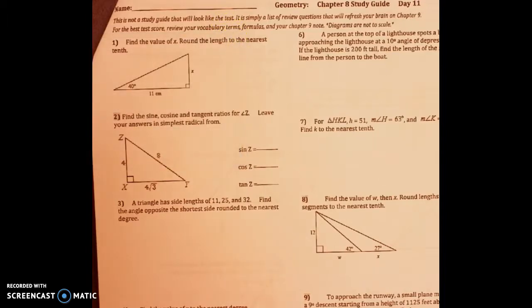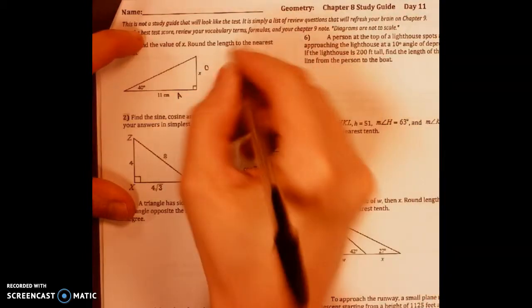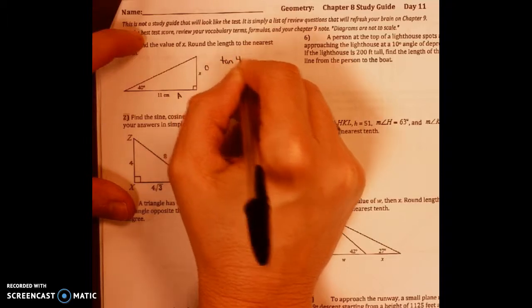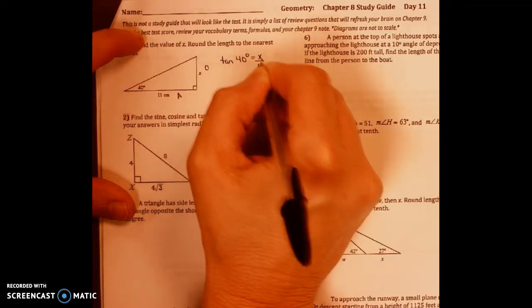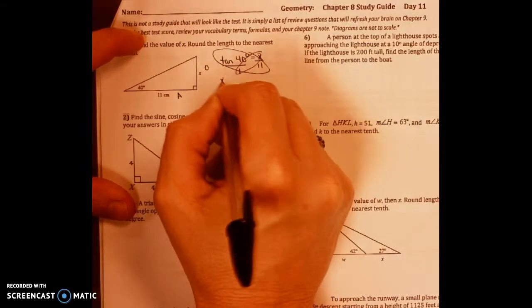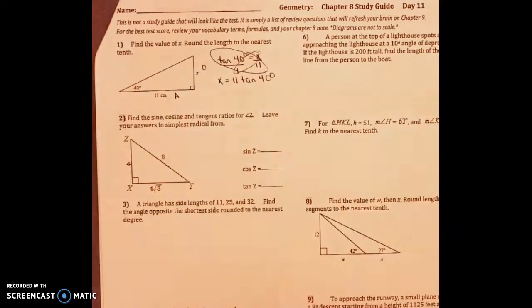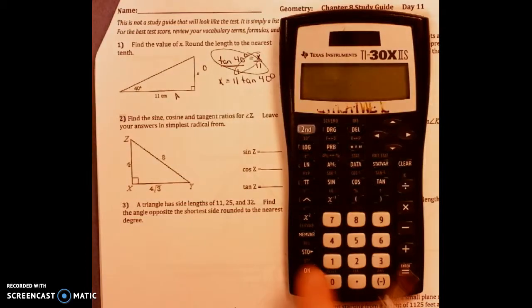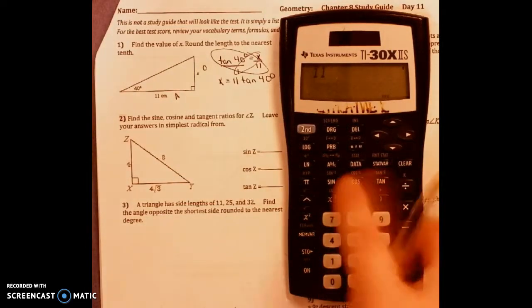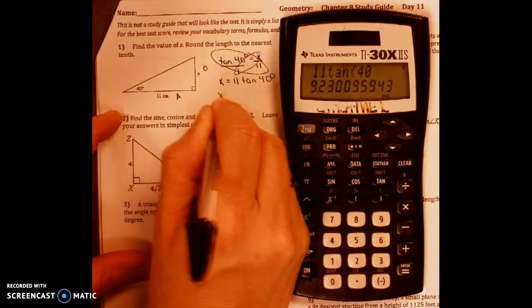Starting with question 1, they want us to find the value of x. Notice we have a right triangle, so that means we can use SOHCAHTOA. We have opposite over adjacent, so that would be TOA, which is tangent. Tangent of 40 degrees equals x over 11. We're going to cross multiply. You get x equals 11 tangent of 40 degrees. Plugging that into our calculator, we end up with 9.2.